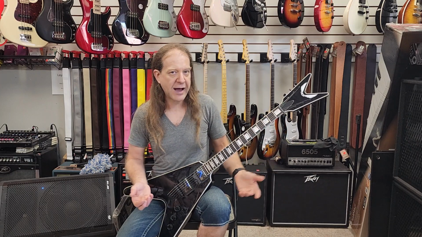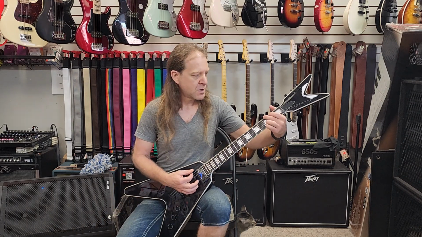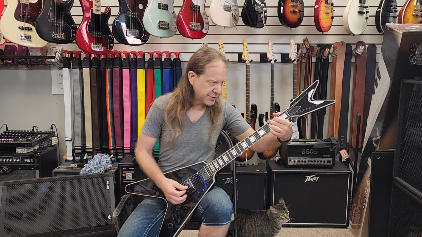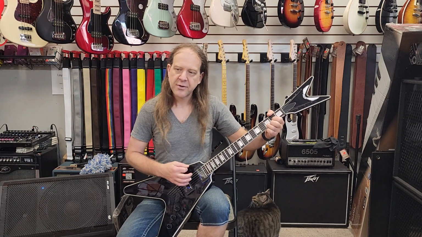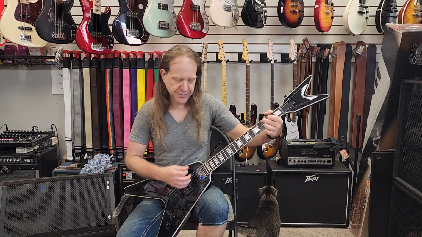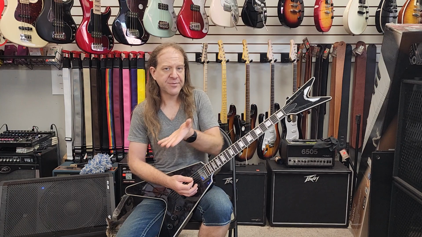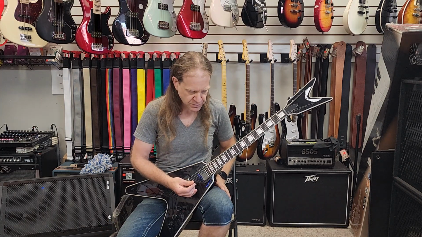Now you can combine that with your other note values and get some pretty interesting things going on, right? That would be like half notes combined with eighth notes, and you can start to come up with different variations of that.